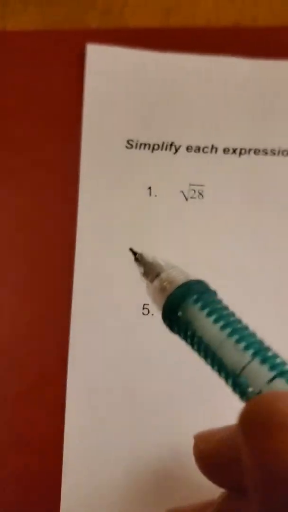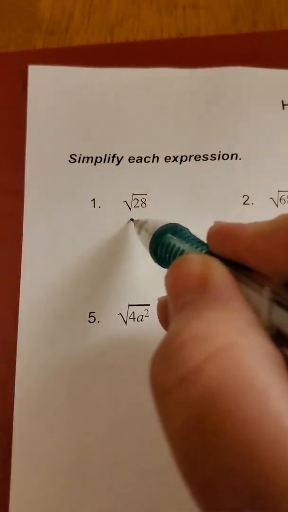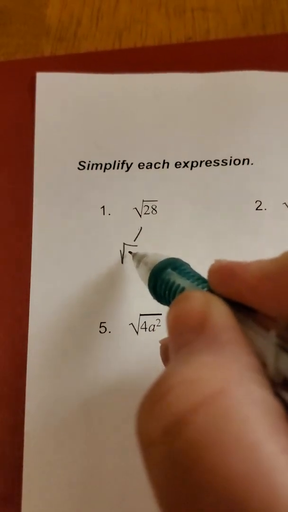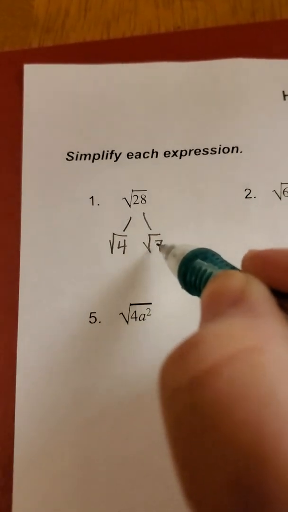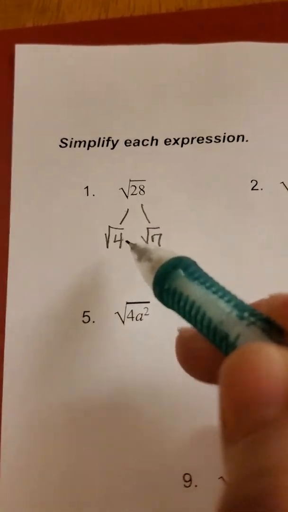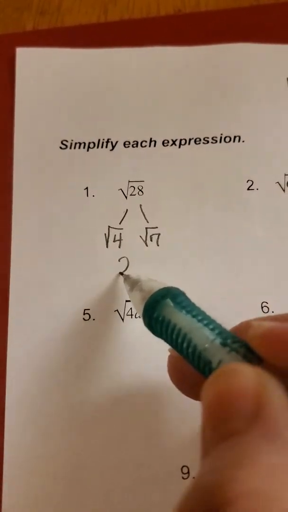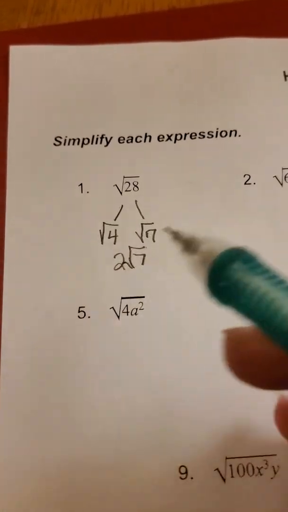When you're factoring radicals like this, you can do it a couple different ways. I personally like to break it down into the biggest perfect square I can find that will factor into it. Like in this case, it would be the square root of 4, which then becomes 2, and the 7 just stays as the square root of 7. So you can do it like that.